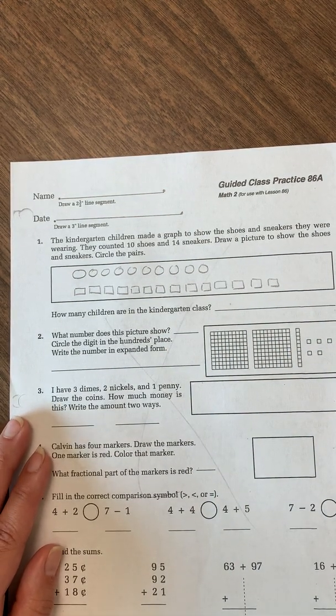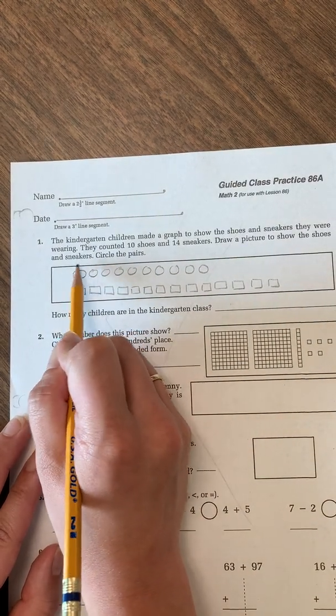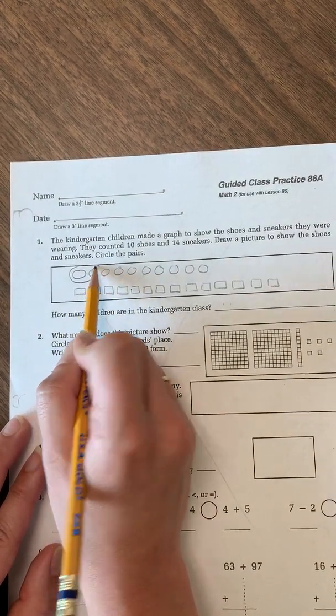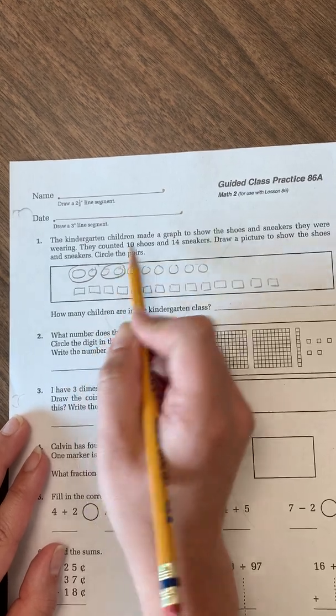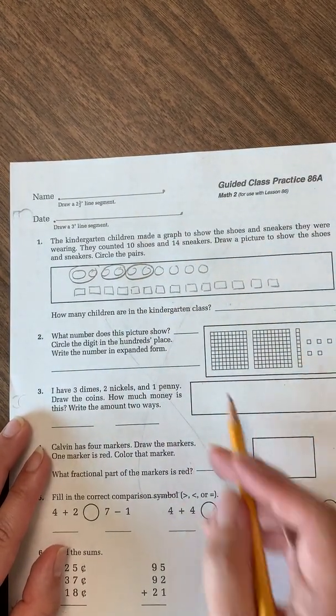Now it says to circle the pairs. How many are in a pair? Think of how many shoes you are wearing. Or how many socks? 2. So we have to circle a group of 2. It doesn't matter which way you circle, as long as there's 2 in the group.